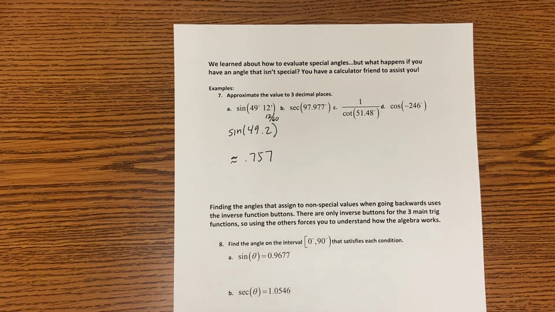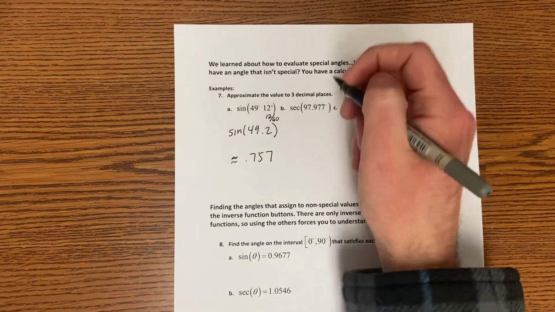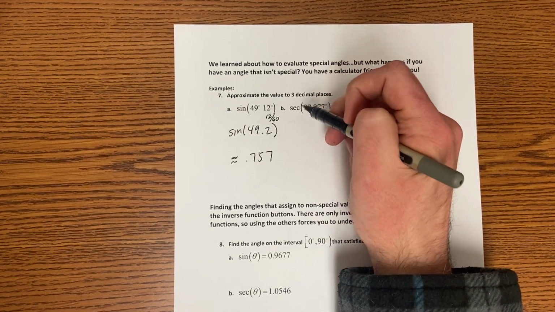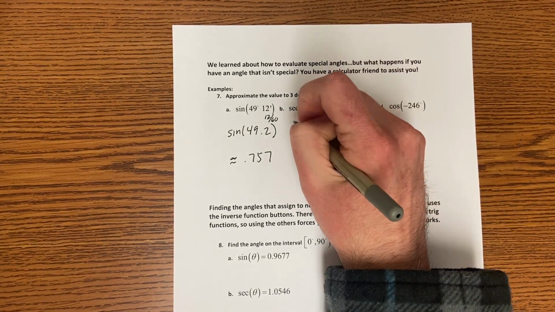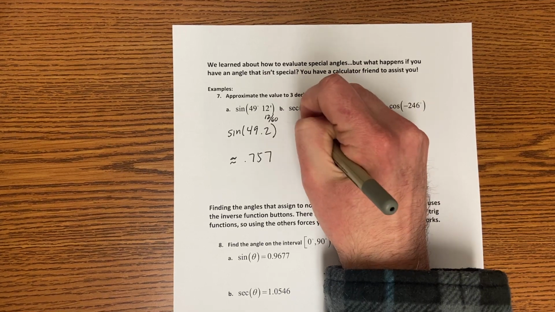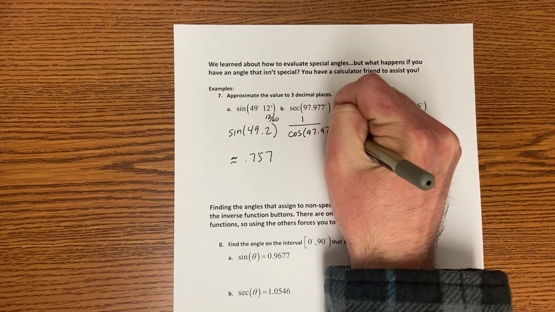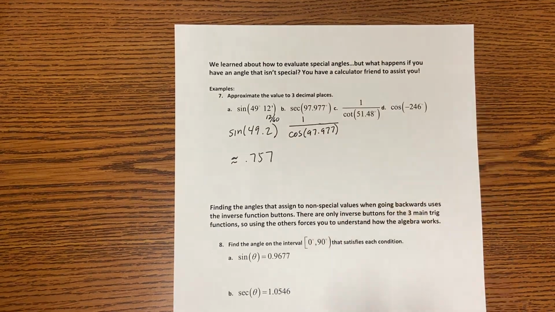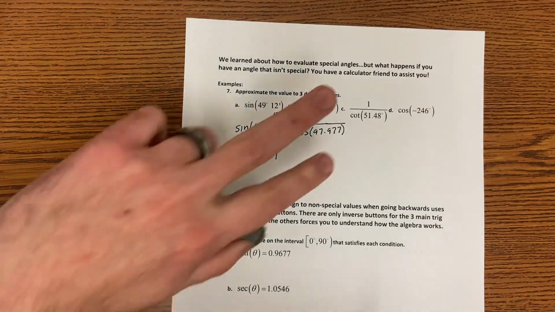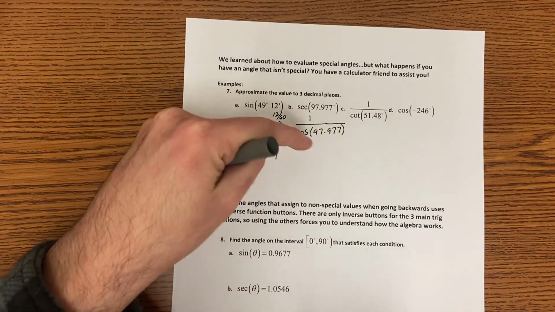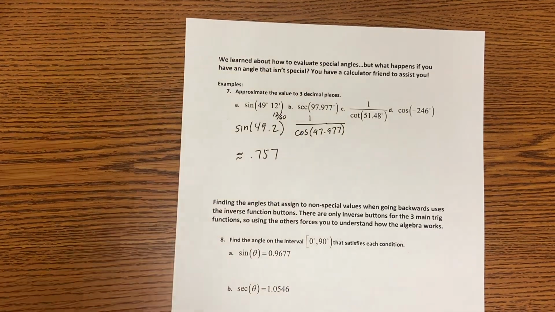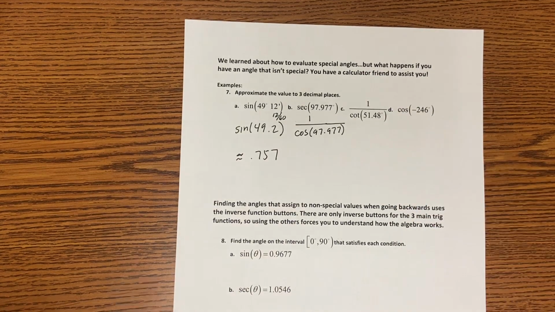Secant, however, doesn't work the same. So secant of 97.977, we know that secant and cosine are reciprocals. So the secant of a value is 1 over the cosine of that same value. So when you need to put these into the calculator, you have to convert them into the reciprocal, which means if they're in the numerator, they go to the denominator and vice versa.